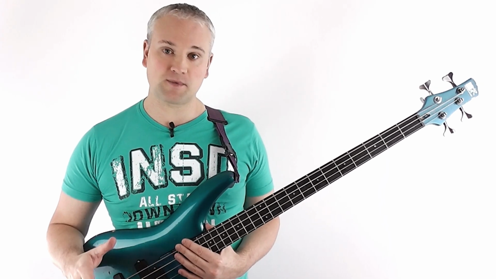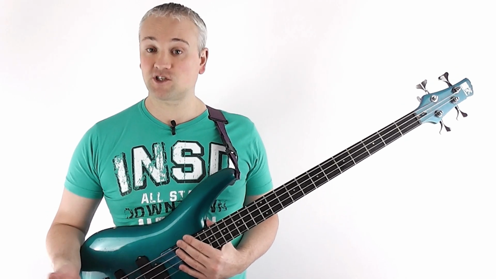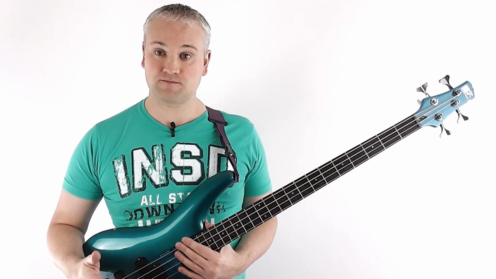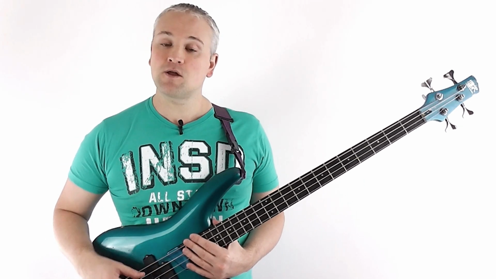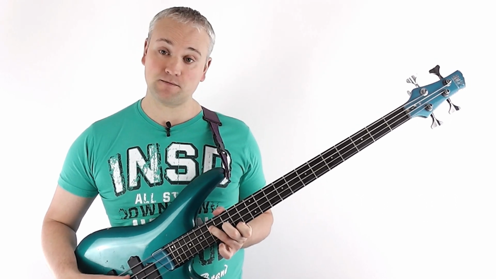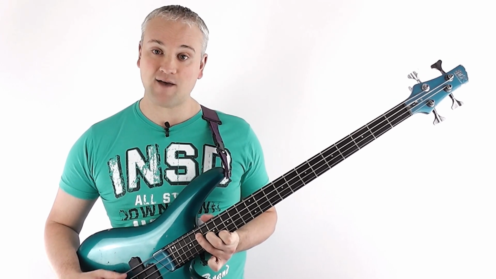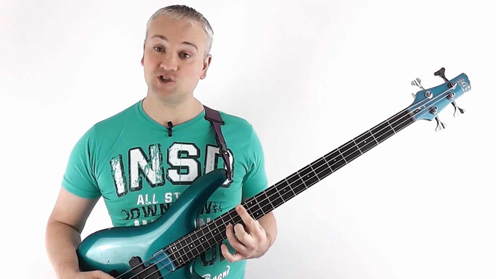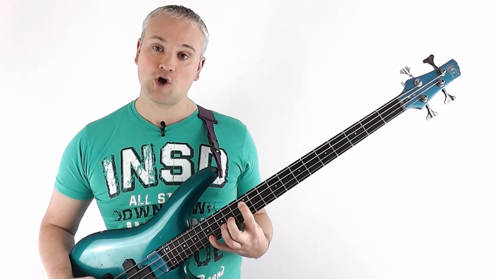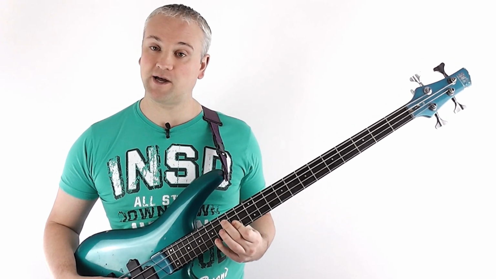So an easy way to remember that is chords 1, 4 and 5 are major, chords 2, 3 and 6 are minor, and chord 7 is the odd one out, that's diminished. Okay? So in the key of C, chord 1, C major, chord 2 would be D minor, chord 3 is E minor, chord 4 is F major, chord 5 is G major, chord 6 is A minor, and chord 7 is diminished. And then we're back to chord 1, C major.